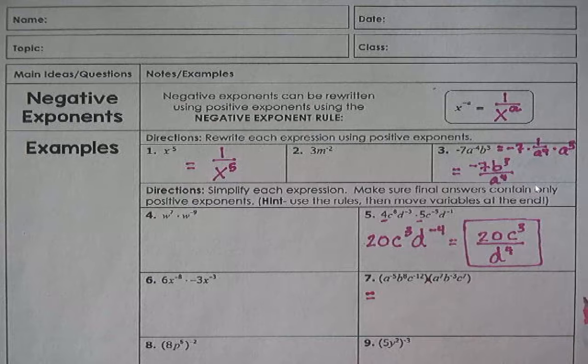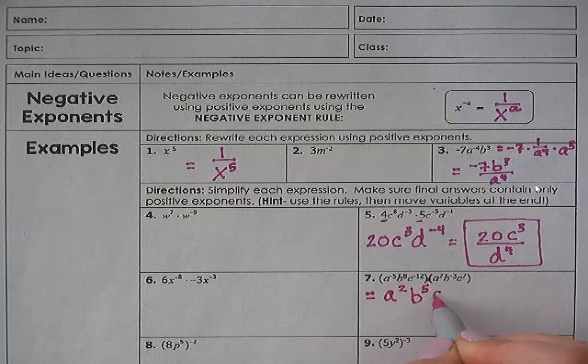That means multiply. And when I multiply, I add exponents. For a, I'm going to add negative 5 plus 7, which is 2. For b, 8 plus negative 3 is 5. And for c, negative 12 plus 7 is negative 5. If you struggle with adding positive and negative integers, just pull up a calculator to help you with the simple addition.